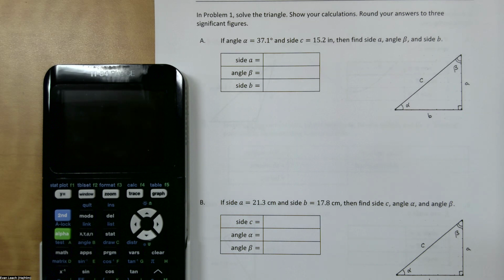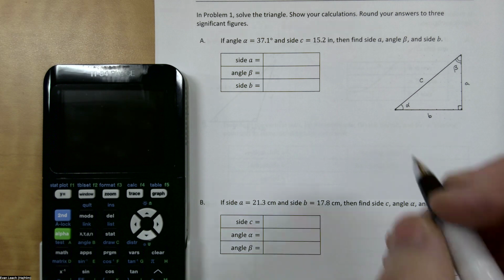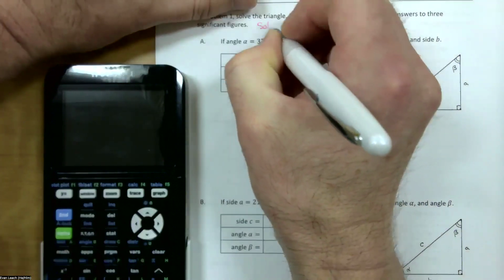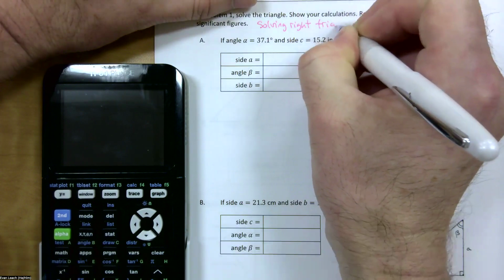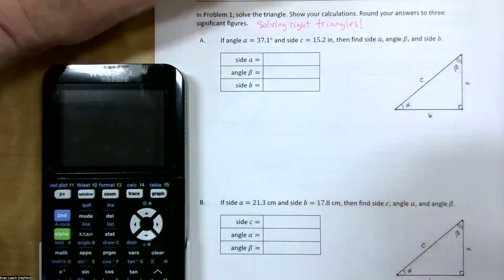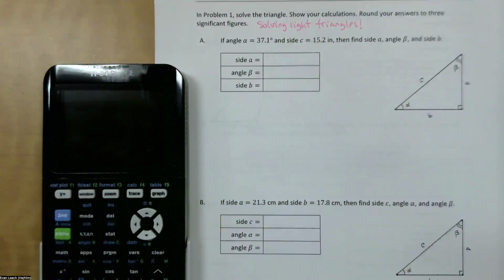In problem 1, we're going to solve the triangle. What we want to notice is that both triangles in problem number 1 are solving right triangles. So this is the solving right triangle style of problem. This means that our tool set is the acute angles are complementary, and we have the Pythagorean theorem, and we have opposite, adjacent, hypotenuse. Those are the things that we have available here.